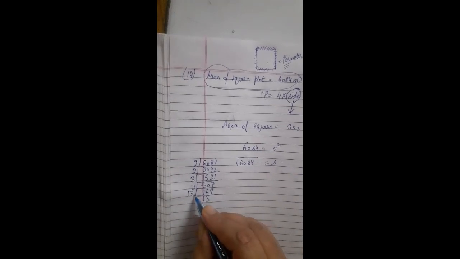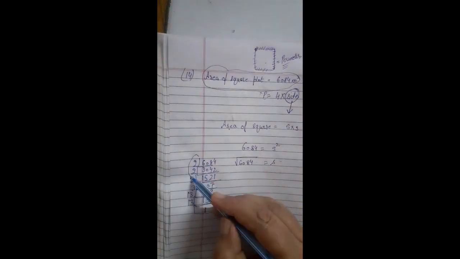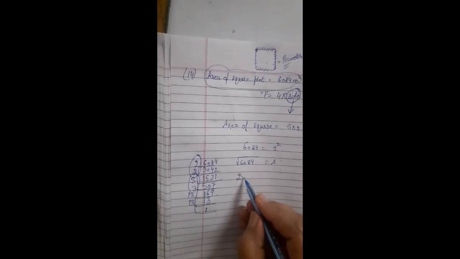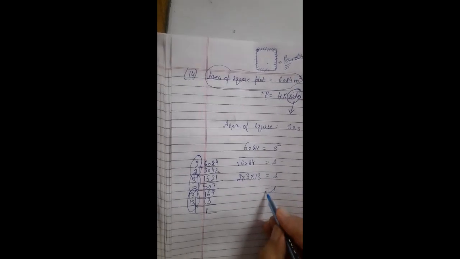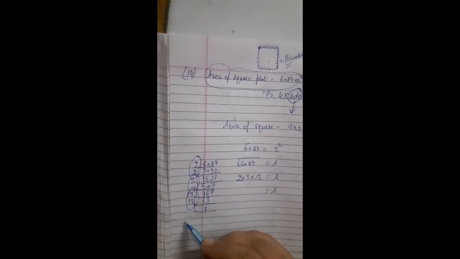So 13 into 13. Now to find out the square root, I will take from this pair only 2, from this pair only 3, and from this pair only 13. And when you multiply this, 13 times 6 is 78. It means the side of the square is 78 meters.